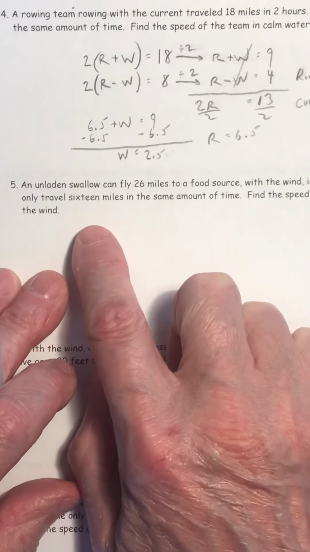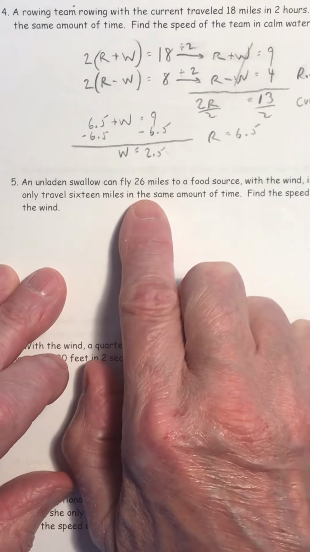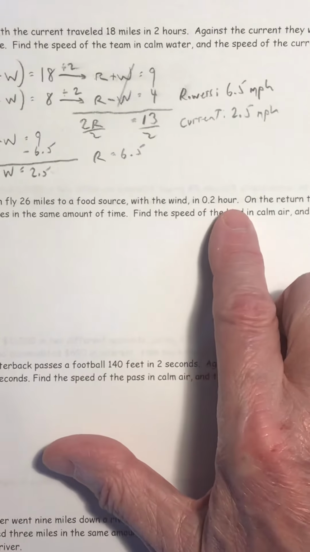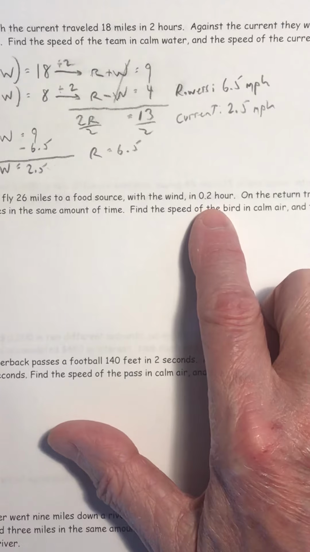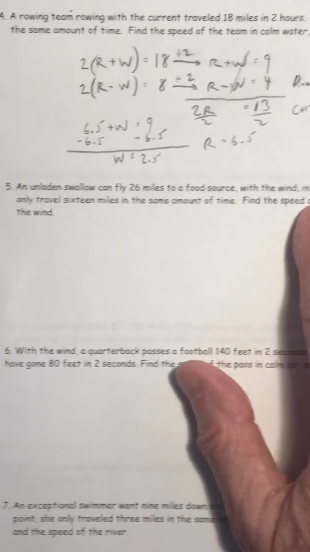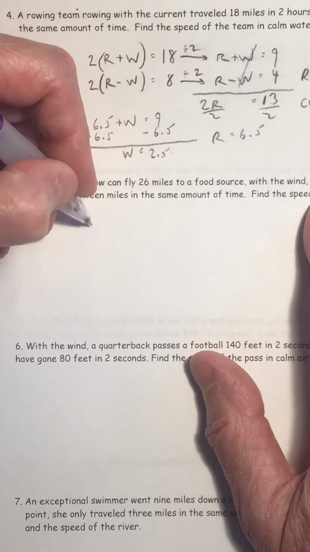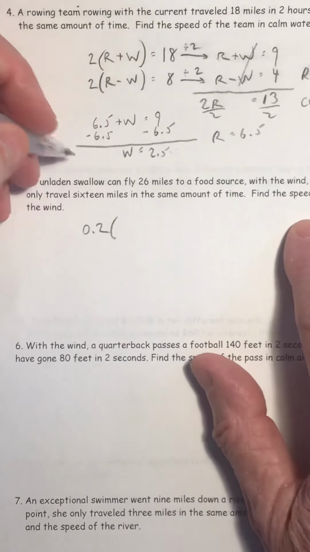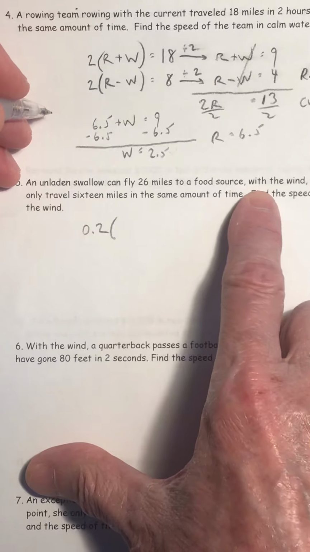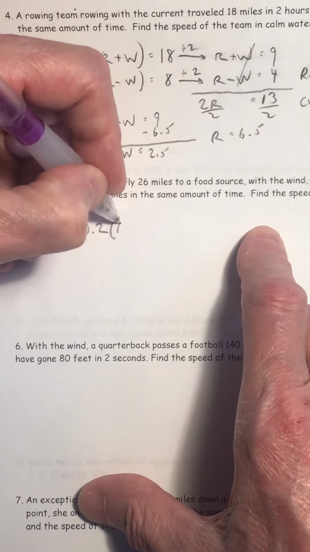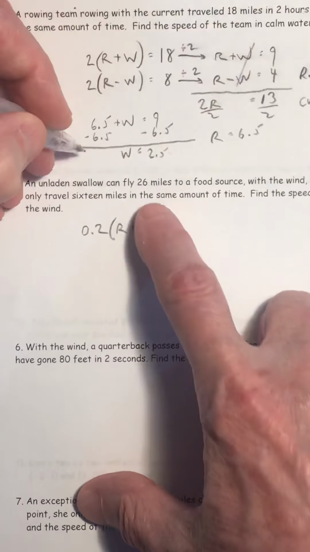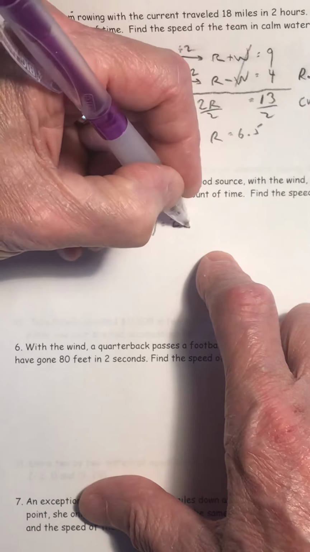An unladen swallow can fly 26 miles to a food source with the wind in 0.2 hour. That's 2/10 of an hour. So there's the time. 0.2 times the speed. Now that's with the wind. So R plus W. The distance was 26 miles.